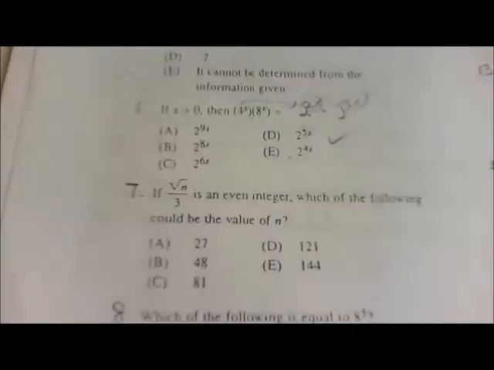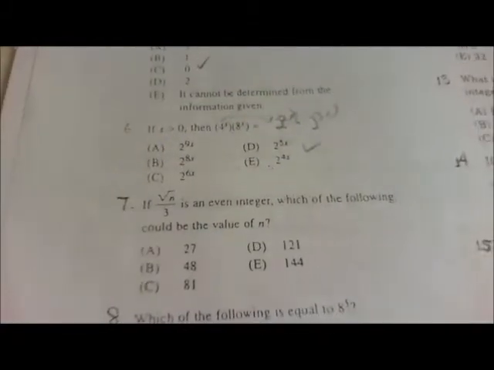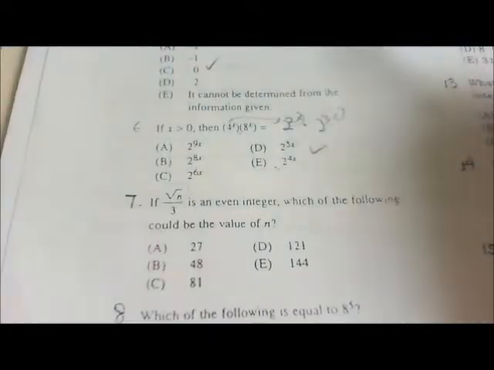7. Which of the following could be the value of n? This is even. So even if you have a square root, it must be a perfect square. So this is a perfect square, this is a perfect square, this is a perfect square. So these two are out. 81 square root is 9, 9 over 3 is not even. 121 square root is 11, is not even, so the answer is 144. 12 divided by 3 is 4.